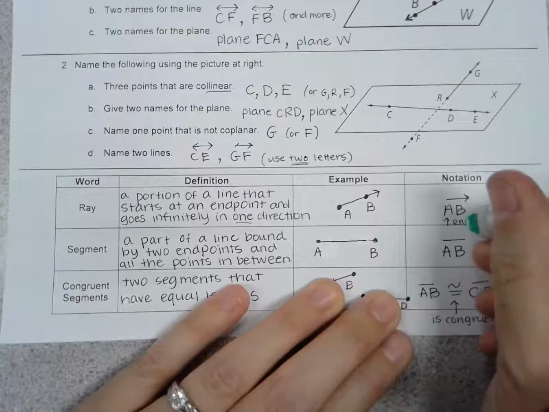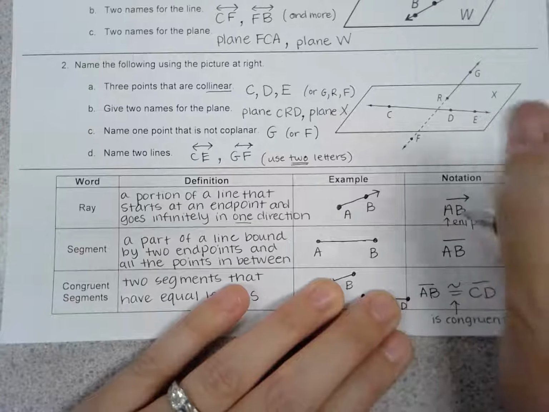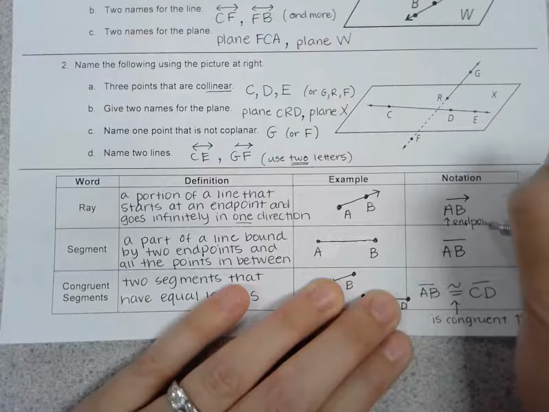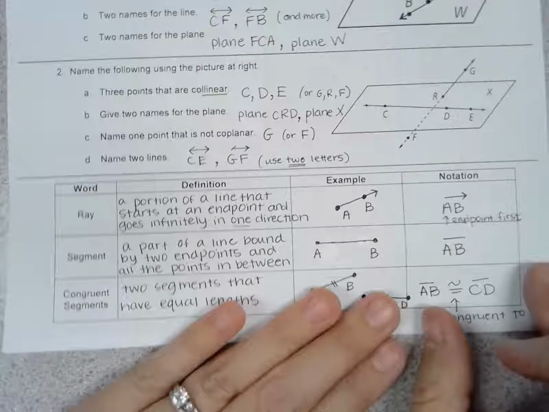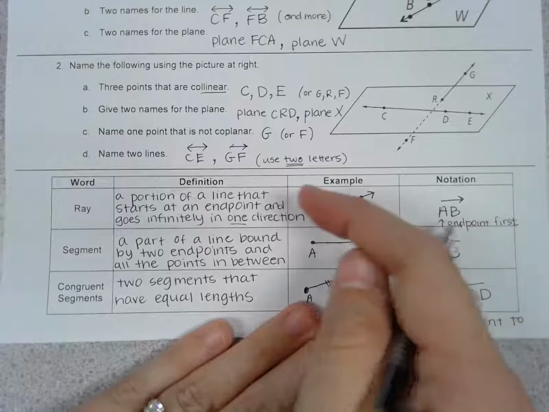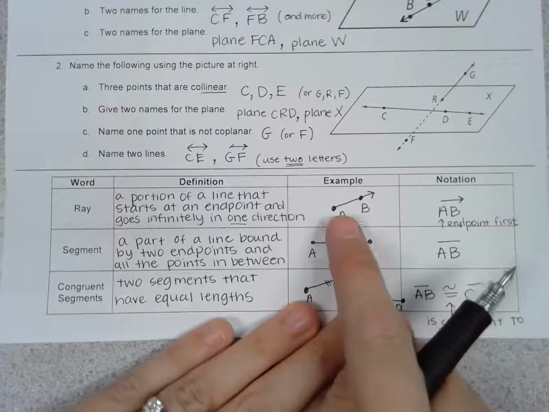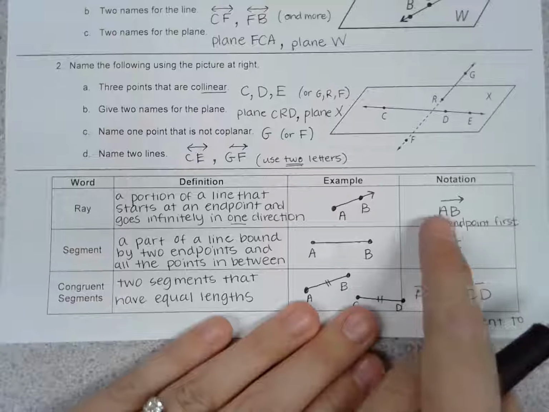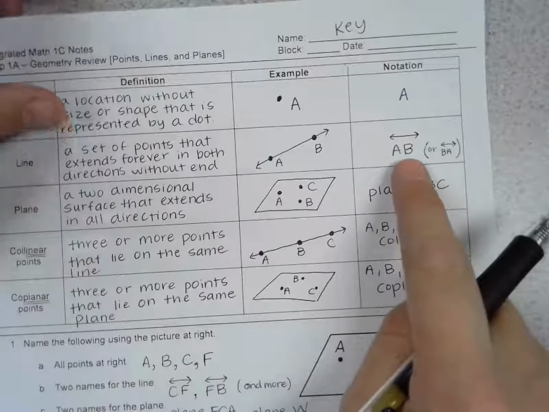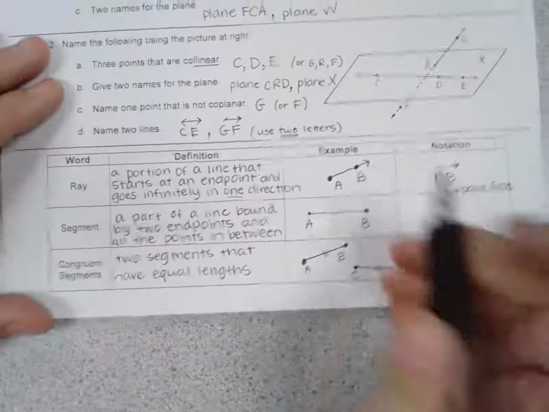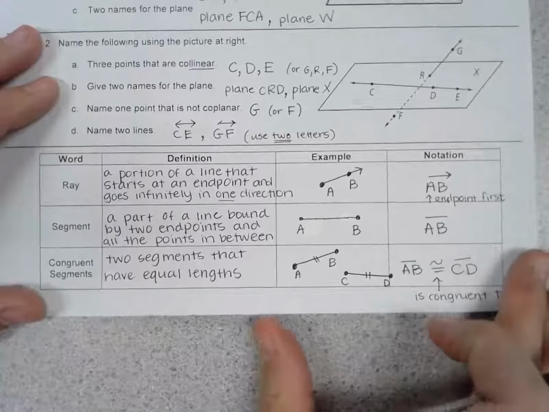Let me try a little harder there. So what I'm writing is that the end point goes first. So even if my ray was facing the other direction and if it was pointing back this way, I would still put the end point of wherever it starts first. So unlike up here when we named a line and we said that these letters could go in either order, with a ray the order matters and the end point has to go first.